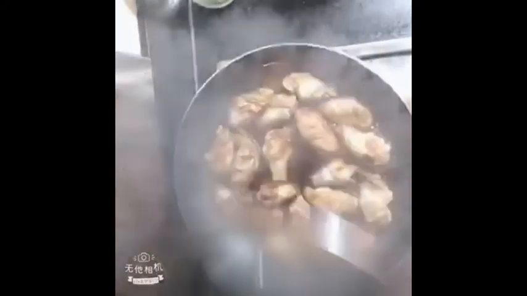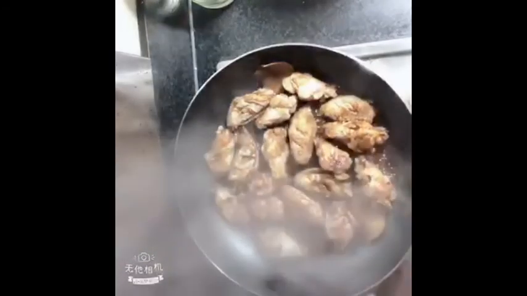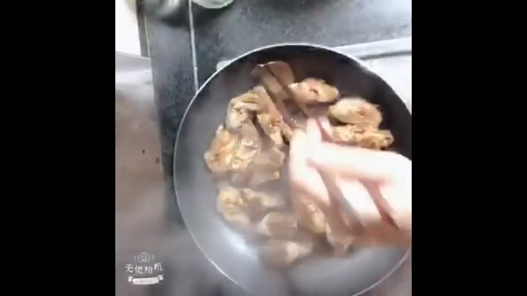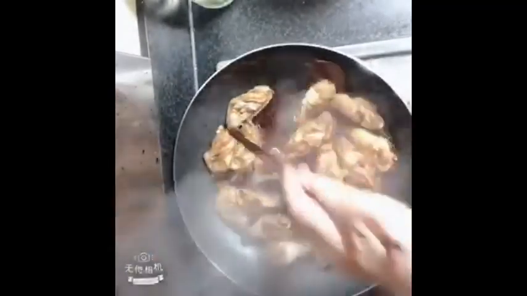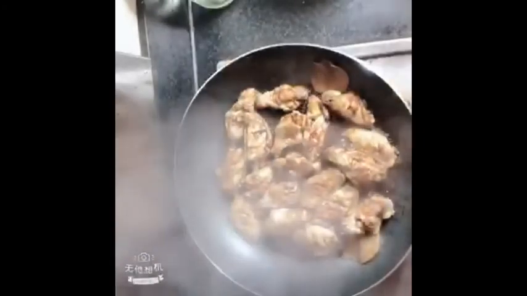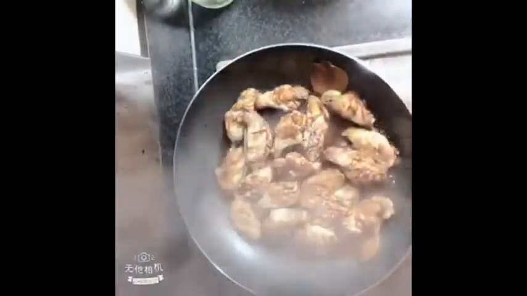After boiling for a while, the sauce will start to thicken. Wait until there is still a little sauce in the pan, and then you can put in a little salt. And then we'll stir all the chicken wings.